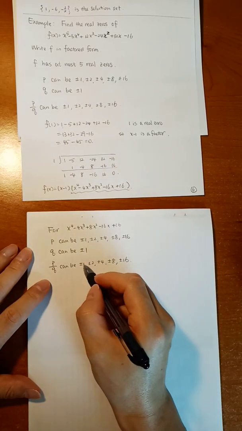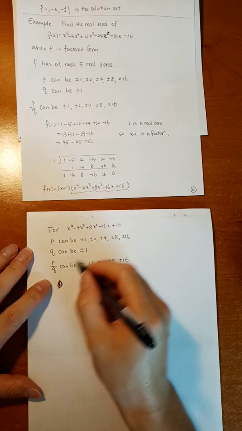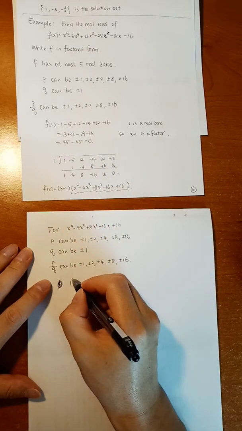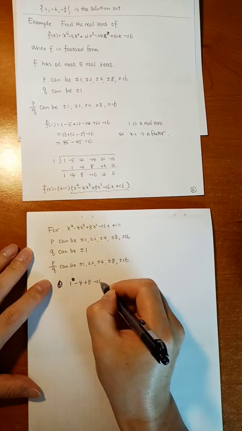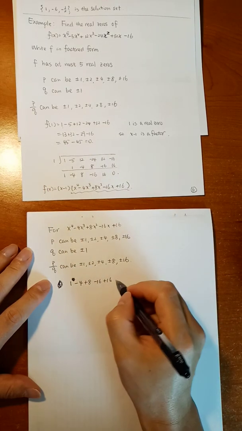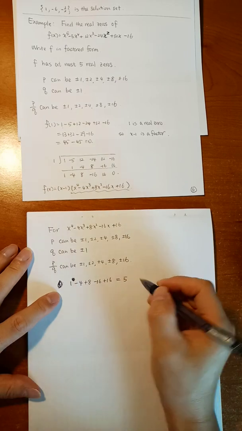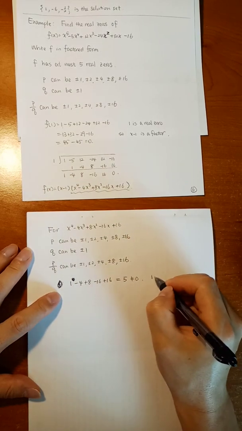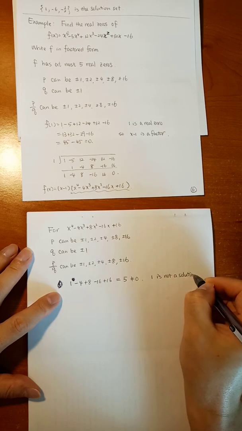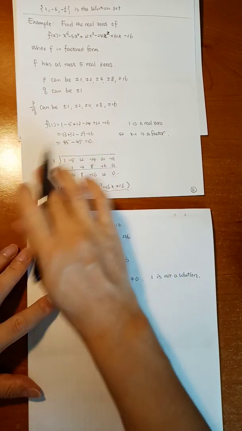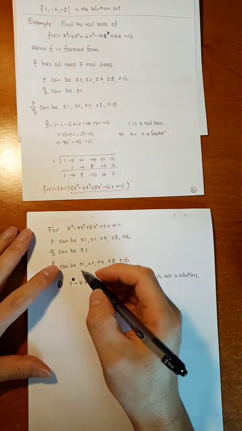Again, you're going to start from 1. 1 is the simplest number. So you get 1 to the 4 minus 4 plus 8 minus 16 plus 16. Unfortunately, this is equal to 5. It's not equal to 0. So 1 is not a solution of this part. 1 is a solution for the whole thing, but not for this part. 1 is examined. Let's try negative 1.